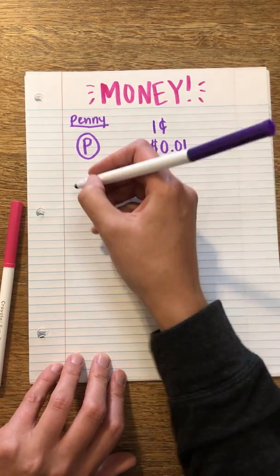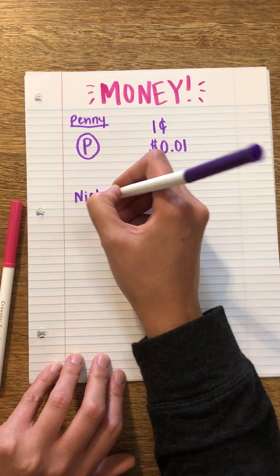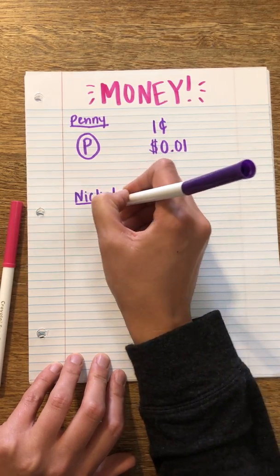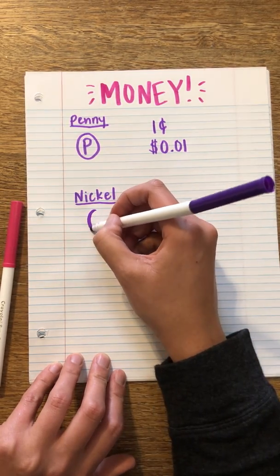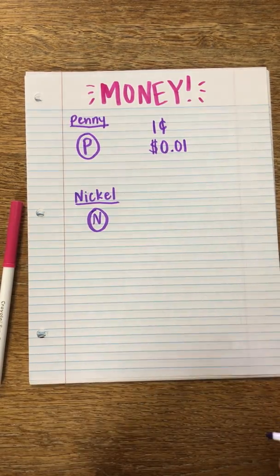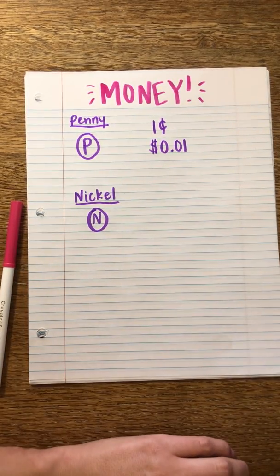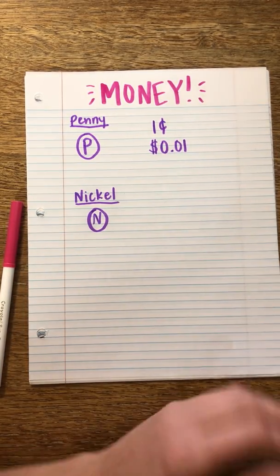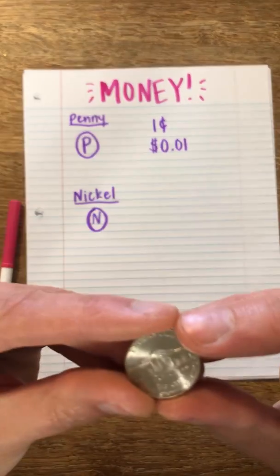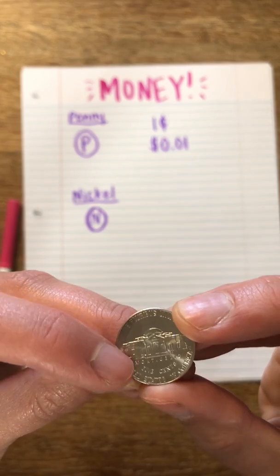So let's come down here and we'll say nickel. Nickel. How do you think we're gonna draw a nickel? A circle with an N in it, and we're gonna use capital letters just to make things easier for ourselves. A nickel is worth how much? How much is a nickel worth? Well, if you get confused, I know this is really hard to see, but I bet you can see it says what? What does it say down there?